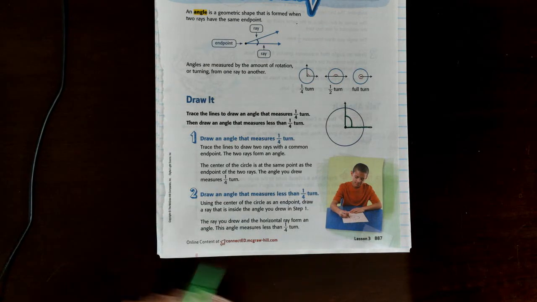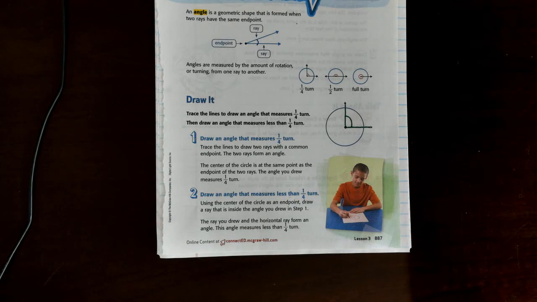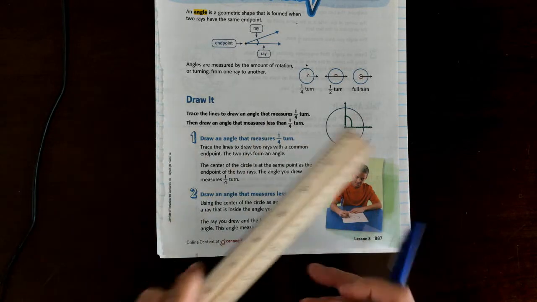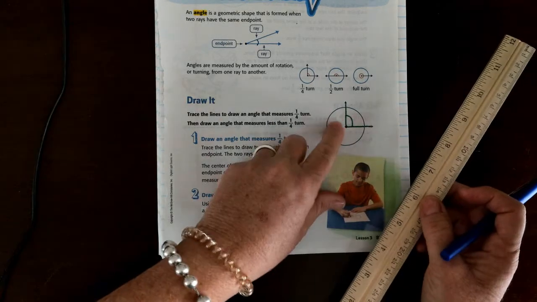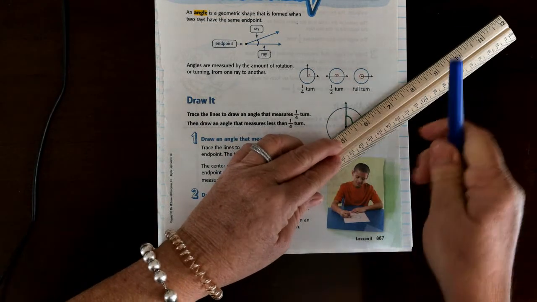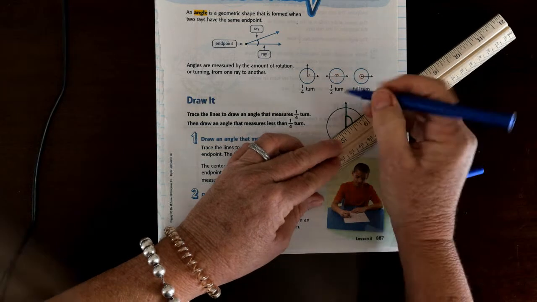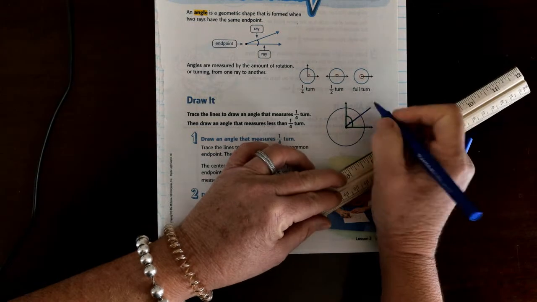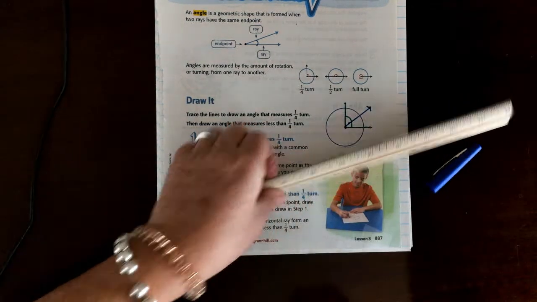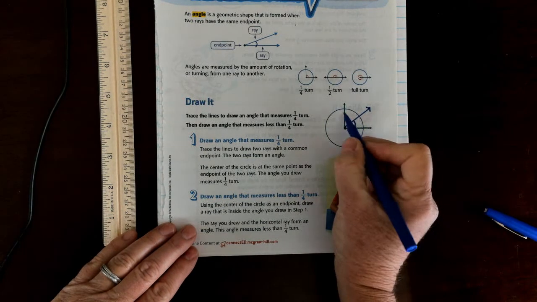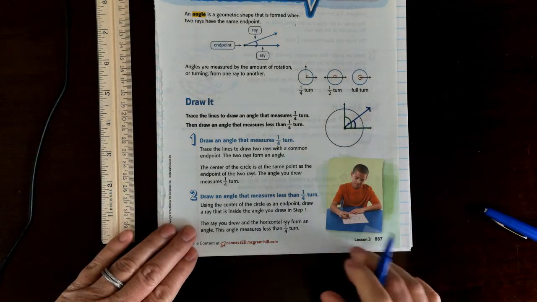Now they want us to draw an angle that's less than a quarter turn. So you're going to want to get a ruler out for this, because you always want to make sure you have a really good straight line, okay? And because it's less than a quarter turn, I can draw that anywhere inside the quarter turn, and that's going to give me less than a quarter turn. Remember, they're sharing the same endpoint. So as you can see, this is much smaller than the quarter turn. So this is less than a quarter turn.